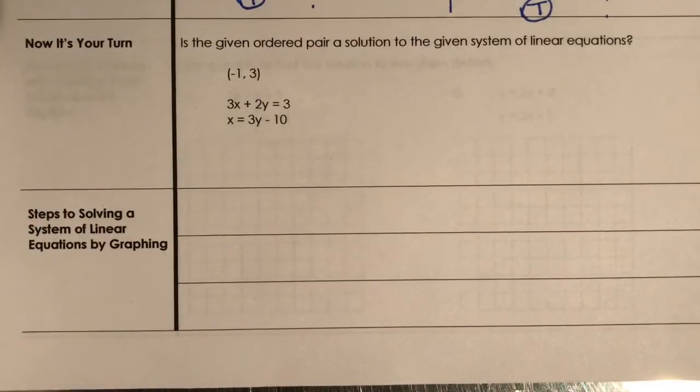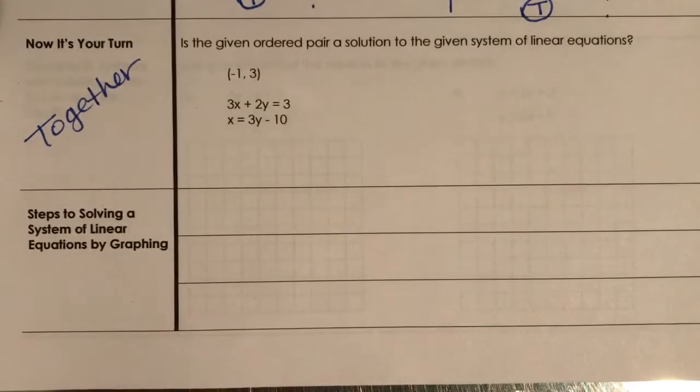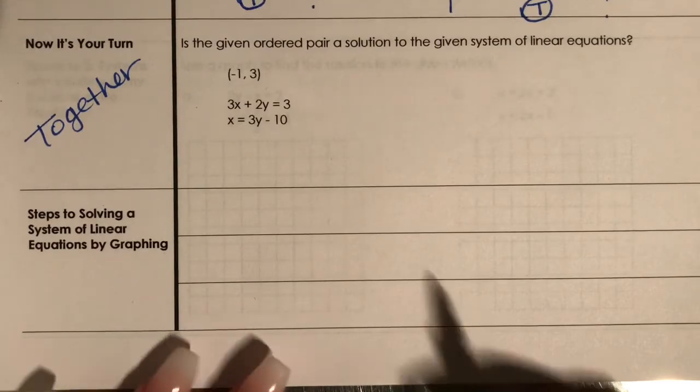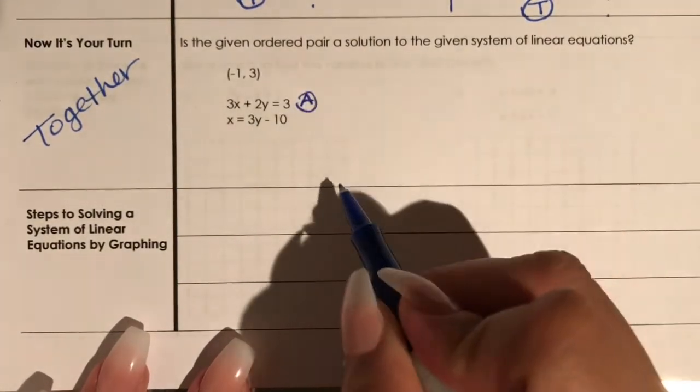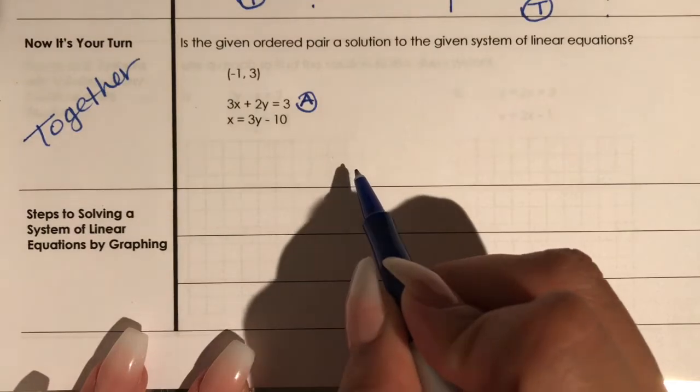Okay, now it's your turn. Let's do this one together. It says, is the given ordered pair a solution to the given system of linear equations? Just like our examples, but with new equations and a new ordered pair. In this problem, we have the ordered pair (-1, 3). Equation A is 3x plus 2y equals 3. Equation B is x equals 3y minus 10.